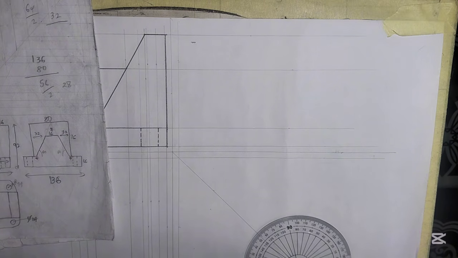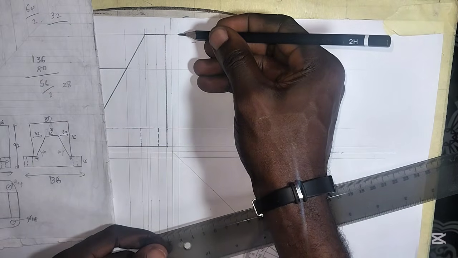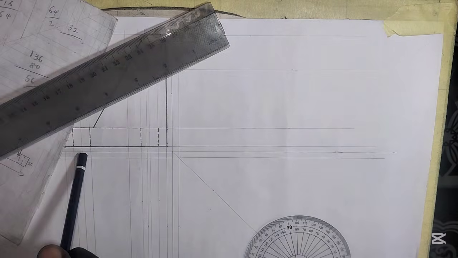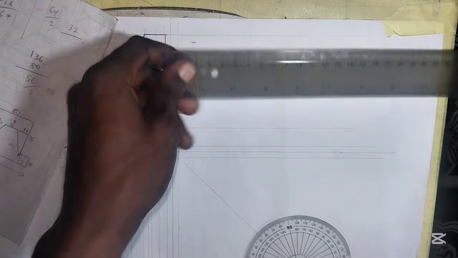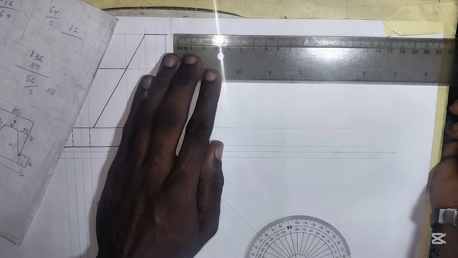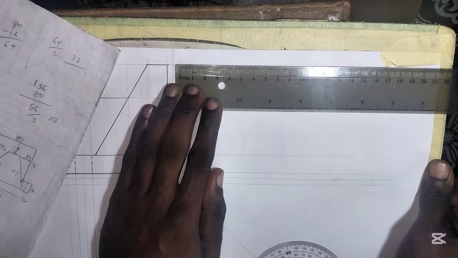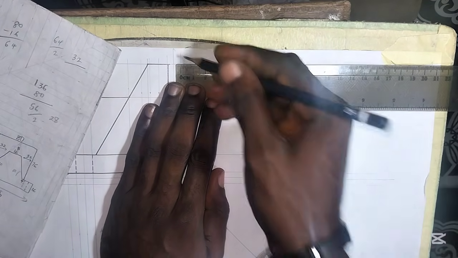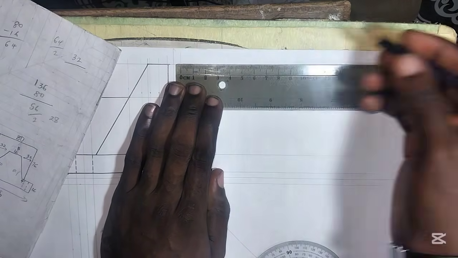Now, this is what I want to do. My dimensions will start from this line. I'll do the same thing here, then the same thing from here, and later I will also repeat the same thing for this one too. Now, this is what I want to mark from this last vertical line.